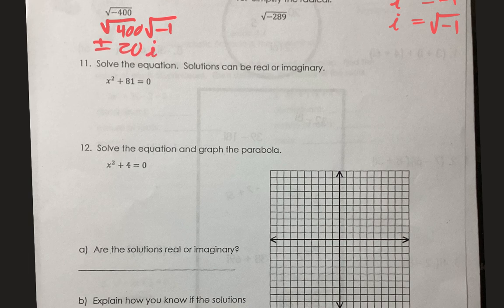All right. Simplify the radical. Again, I'm going to rewrite that as square root of 289, which is a perfect square, times the square root of negative 1. Square root of 289 is a positive negative 17. Square root of negative 1 is an I. So that's how we simplify the radicals. Pretty straightforward. Rewrite as a perfect square, square root of negative 1, which gives us the imaginary number I.